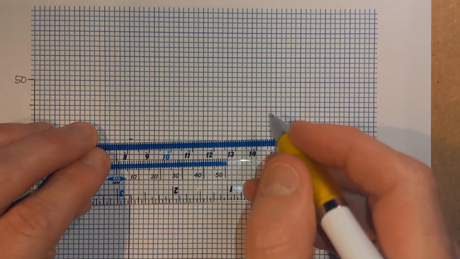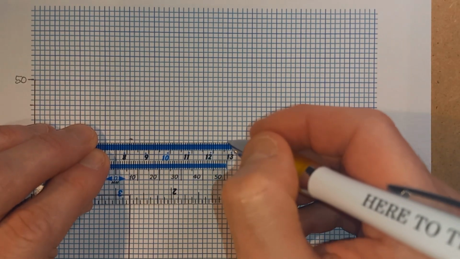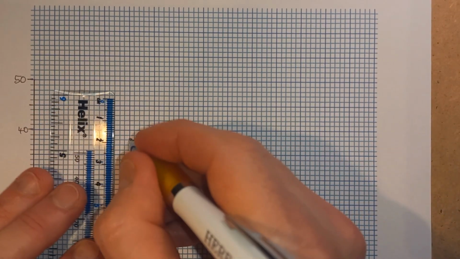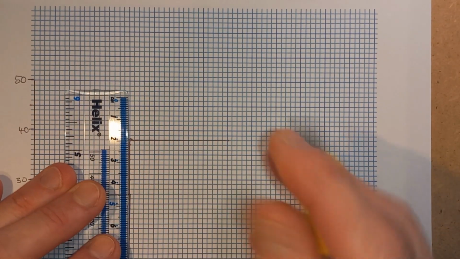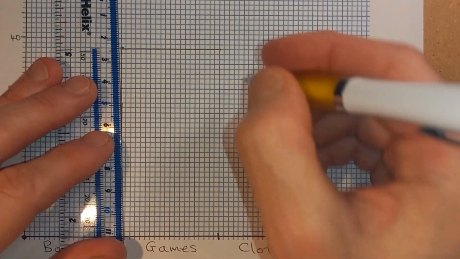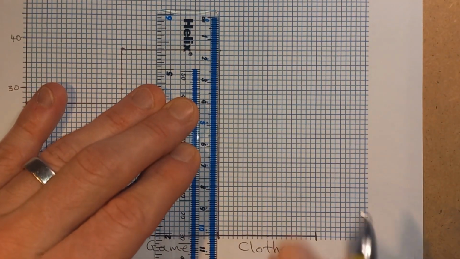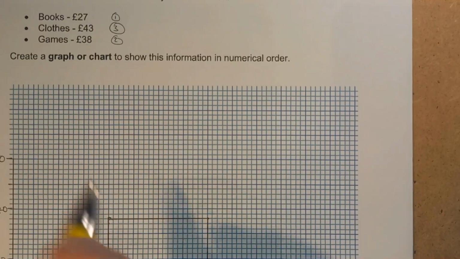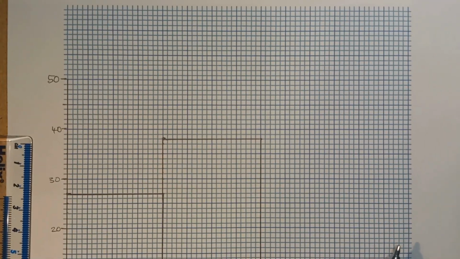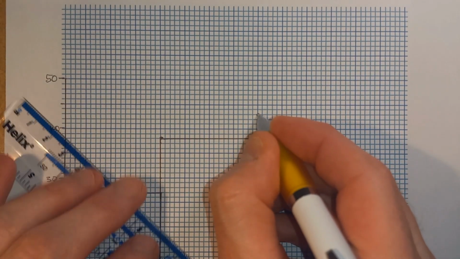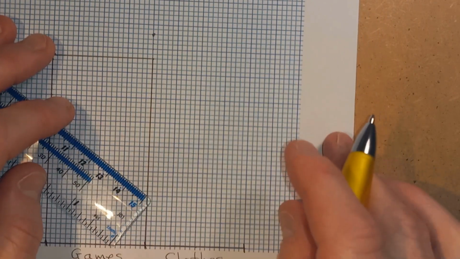And we want it to go the full width, which is to here. Let's bring this up so we can see. We're taking it all the way down. And then for clothes, we had £43. So let's move it across 43. So 40, 1, 2, 3. And move that up.